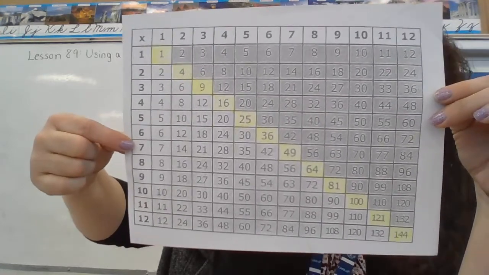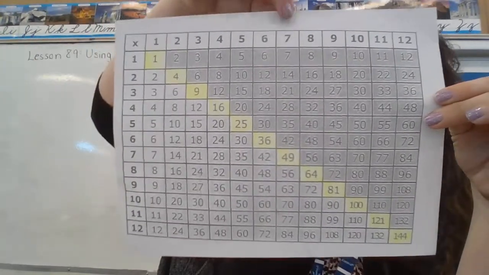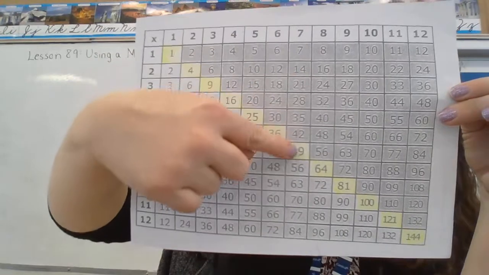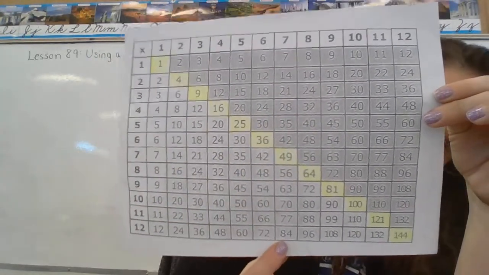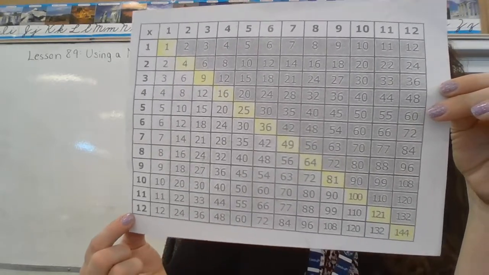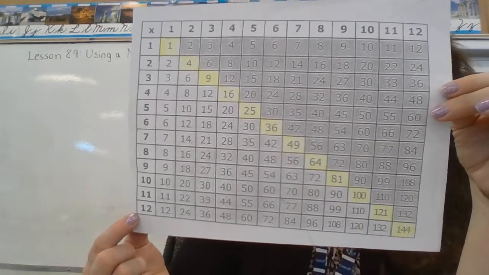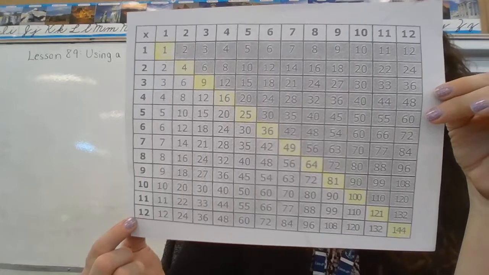D is 84 divided by 7. So we want to come over here to the 7, go down, find an 84. Ooh, all the way at the bottom is my 84. So then we go over, and 7 times 12 is 84, which means 84 divided by 7 equals 12.